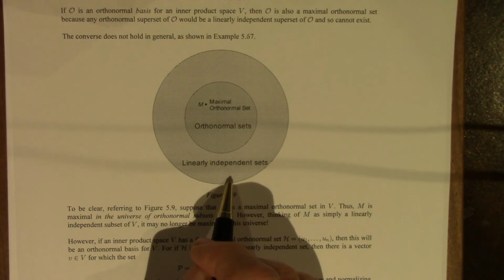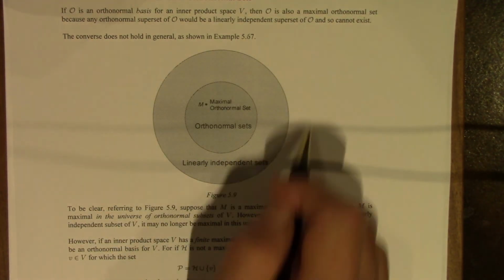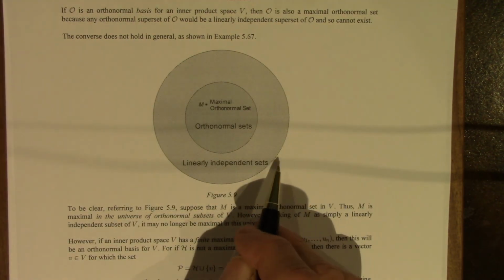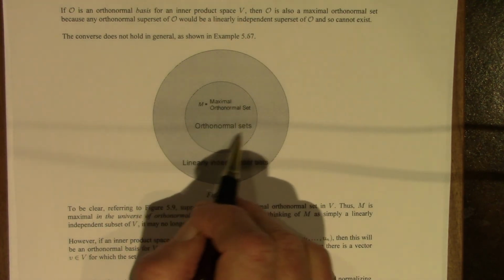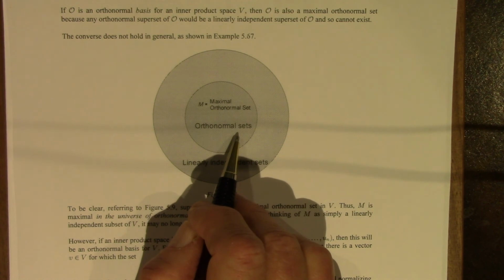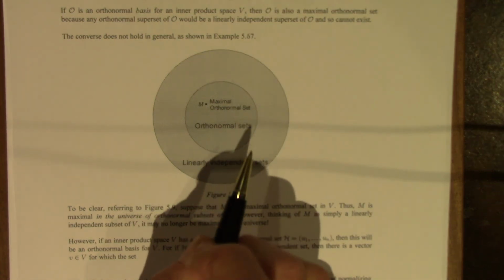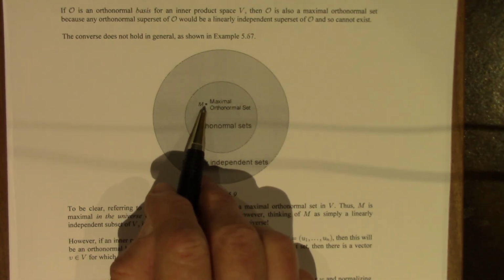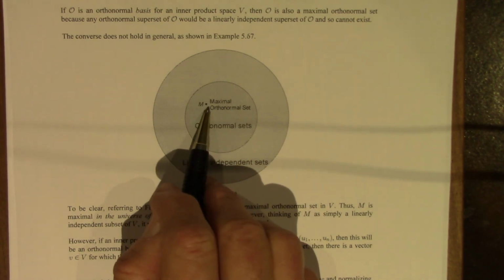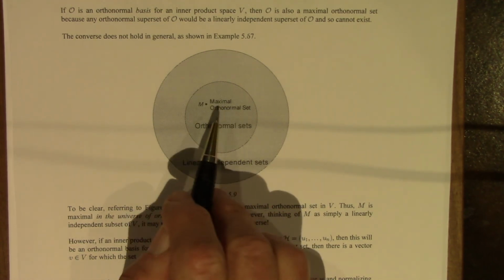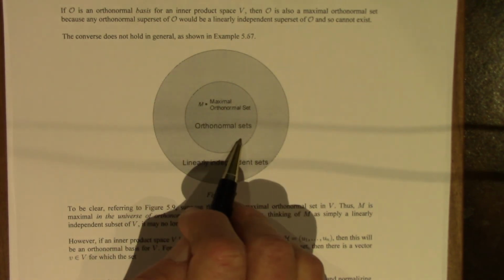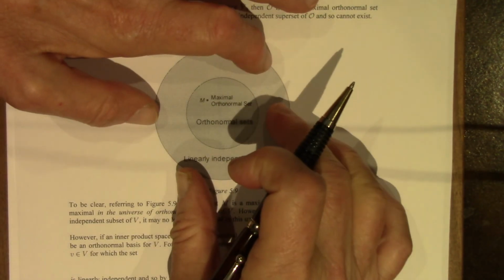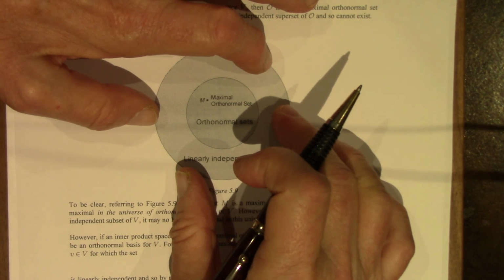So here's a picture. Here are all the linearly independent sets in an inner product space. Here are the orthonormal sets. Here is a maximal orthonormal set, M. What does that mean? It means it's maximal in this universe among the orthonormal sets. The outer circle does not exist.